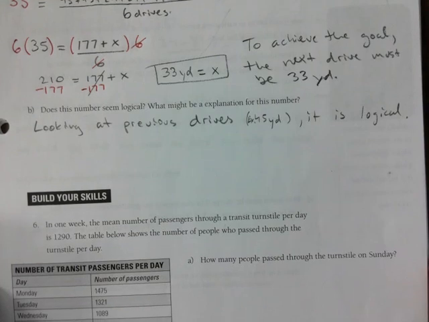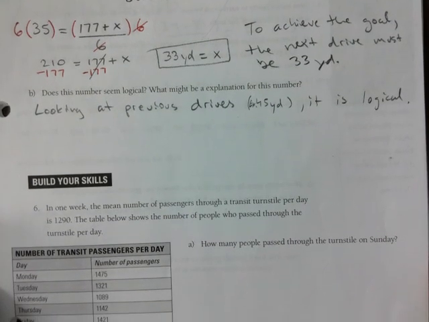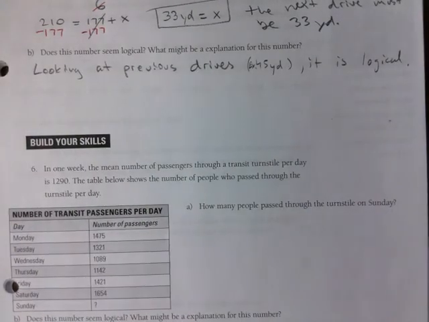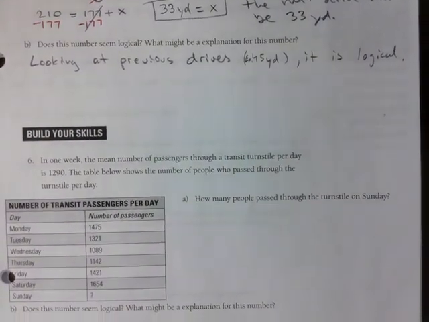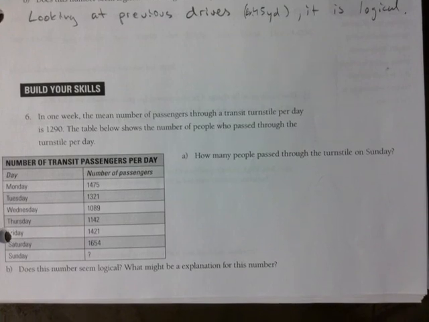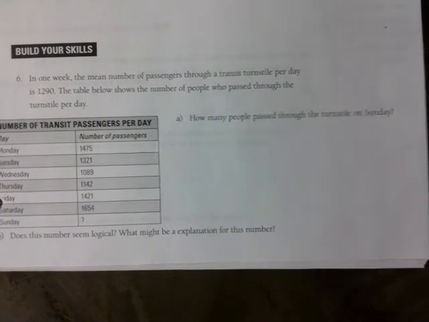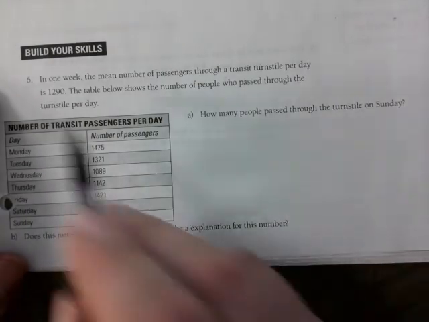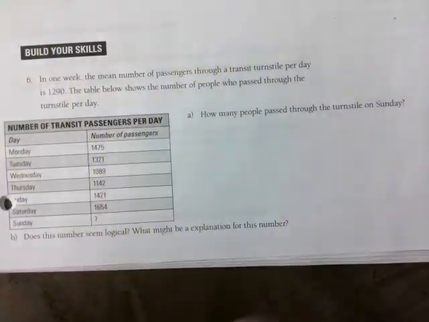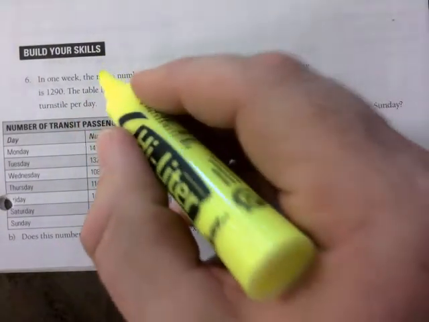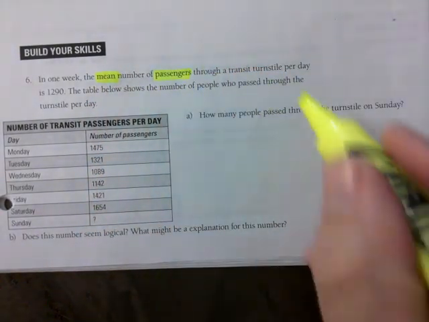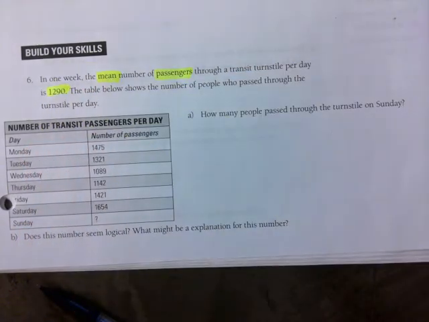Okay, let's do one more here. So I'm going to give you two examples today of backwards. Ready? I'm going to do this a little quicker. Watch this. In 1 week, the mean number of passengers, that's average, right? The mean number of passengers per day is 1,290.